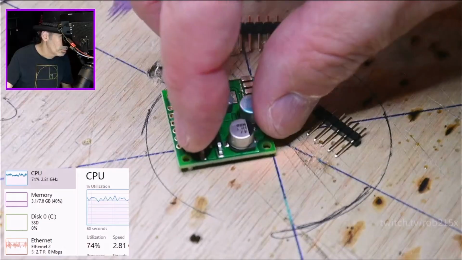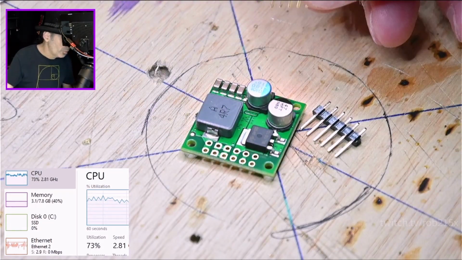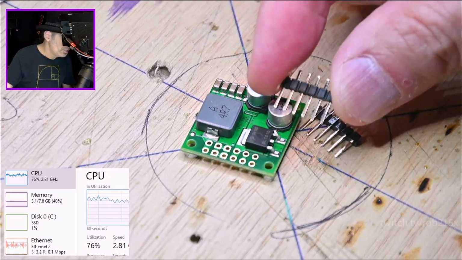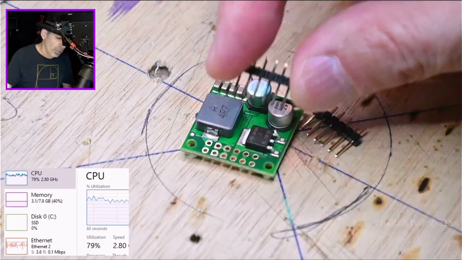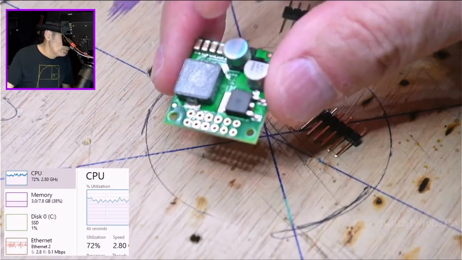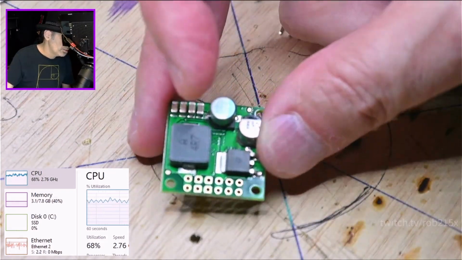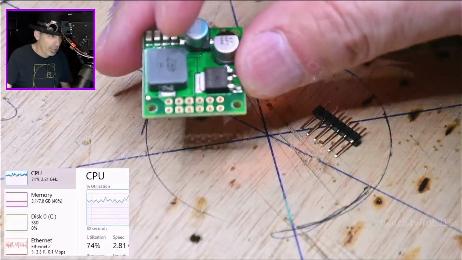All right. Normally, the headers go in with the long pins facing down, so then you can just plug the whole circuit board, the little mini circuit board, into a larger component that has pin headers. But we're not going to do that tonight.